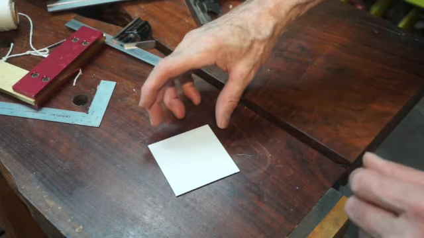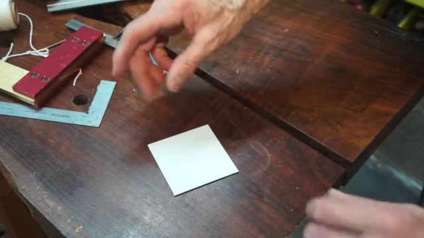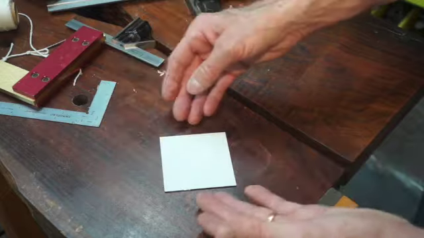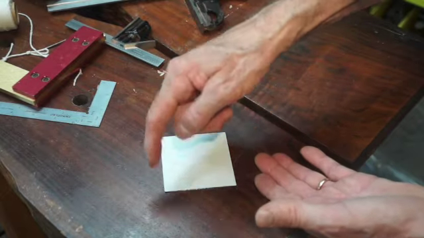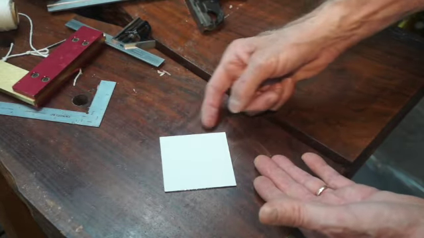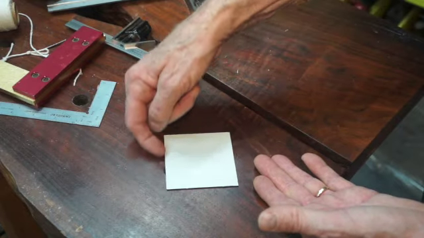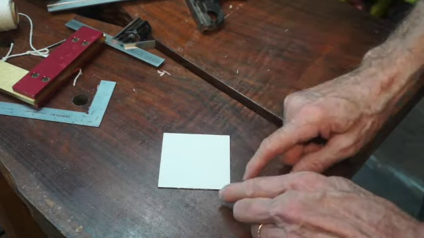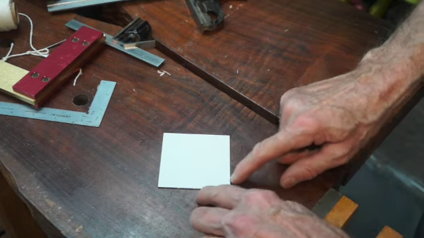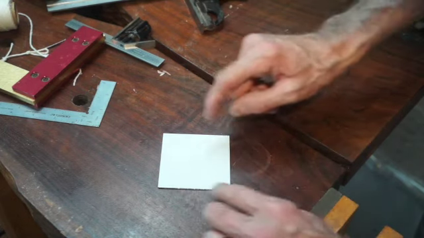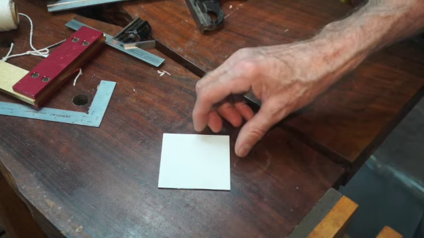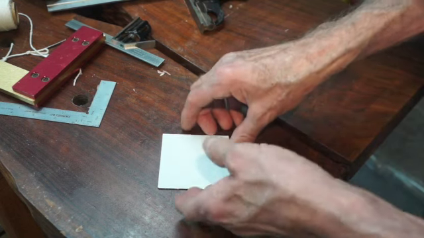The word square is a slightly more complicated subject. For example, we know that this is a square. It has 4 sides, 1, 2, 3, 4. Each of the sides is the same length, so each is equal. And then they all come together at what's called a 90-degree angle. That's basically what we think of as a square. That's a geometric shaped square.